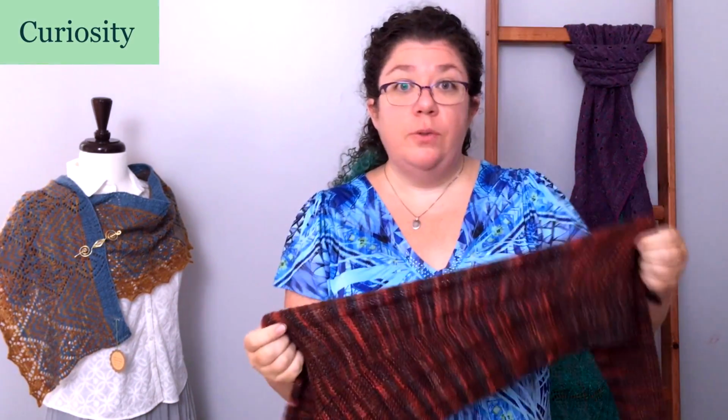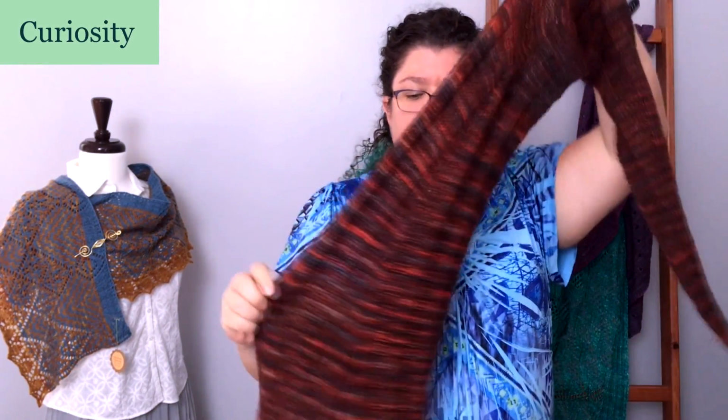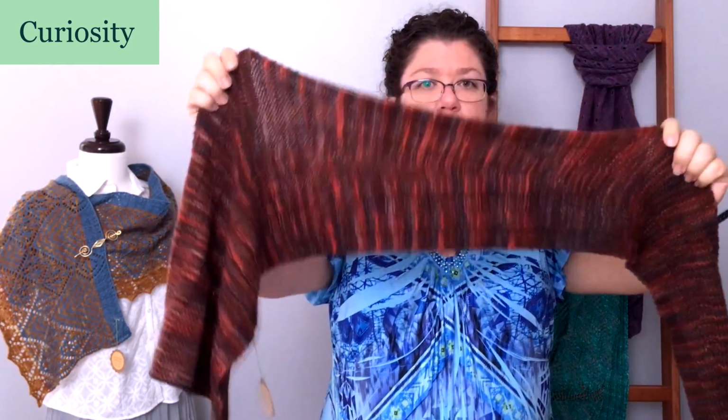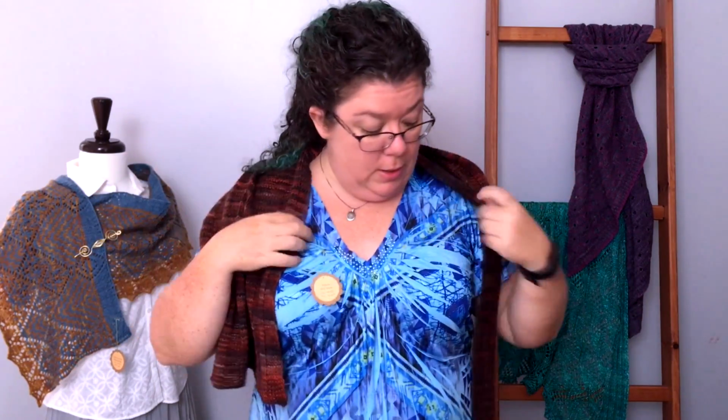And then finally, I have something that is completely different, but still a crescent. This is Curiosity, and it shows you there's so many different ways you can do this. So it has a slight curve. You can probably see it best. Curves around the neck, like this, and so it doesn't get weird and bunchy.